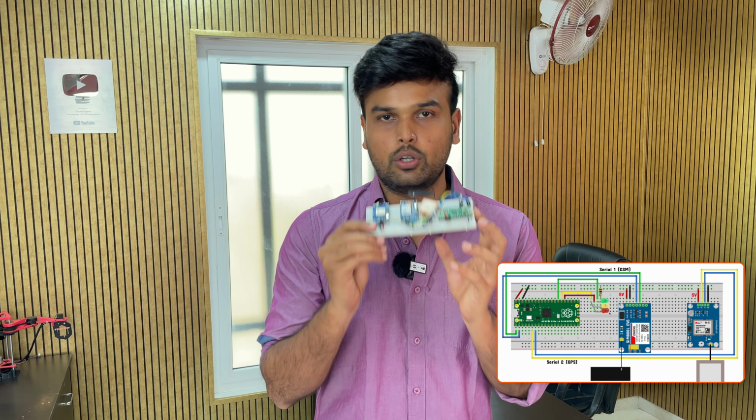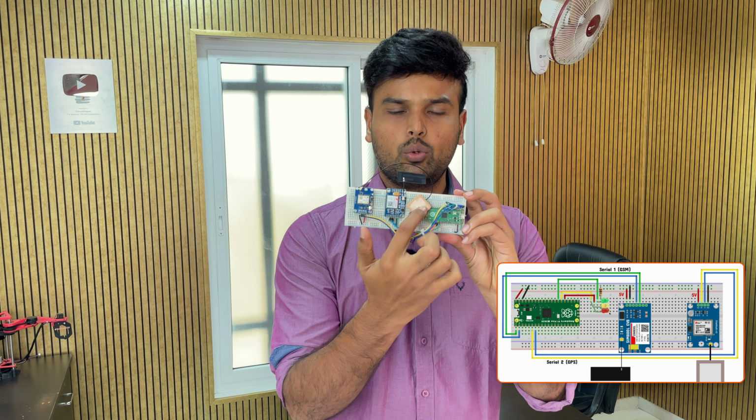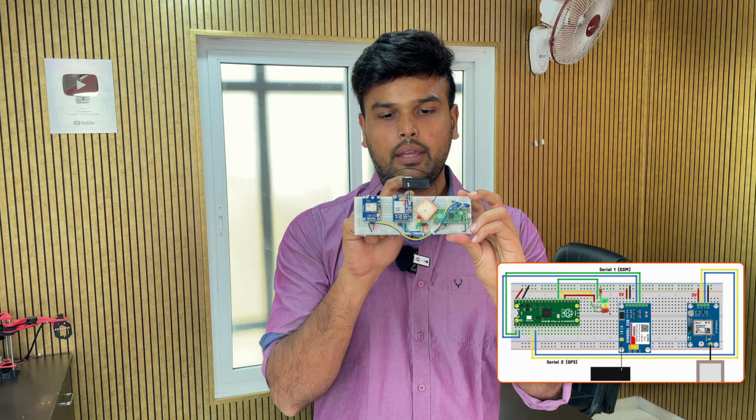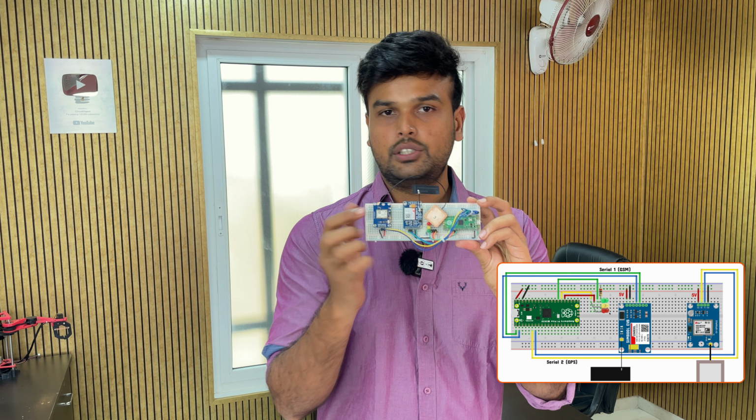So the SIM800L has a SIM card in it. If it is not able to find the network using that SIM card, this red color LED will glow. Apart from that, you can also see 2 antennas here. One is for the GPS module and the other here is for the GSM module.